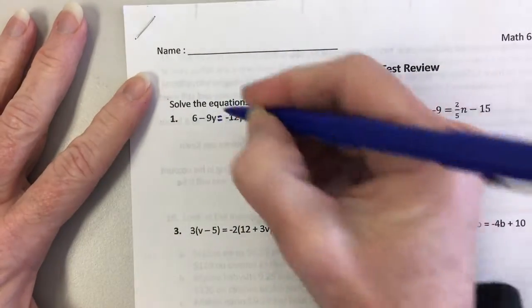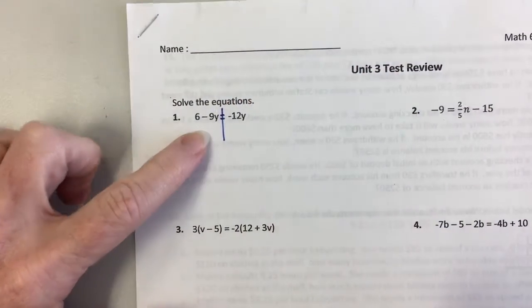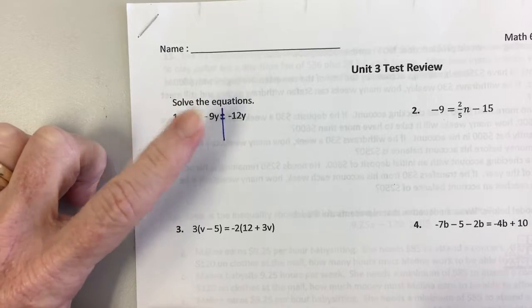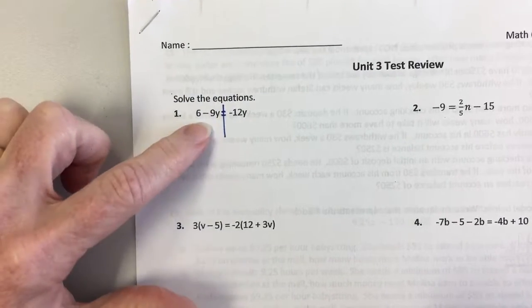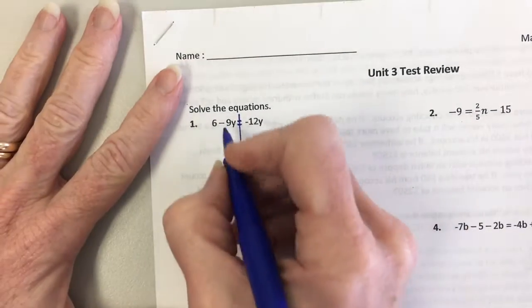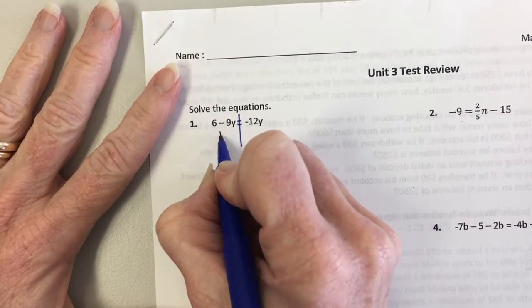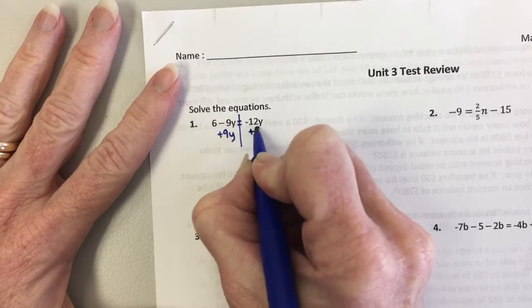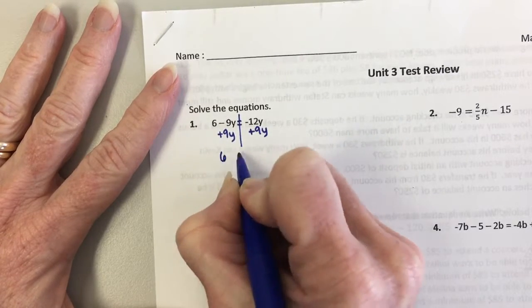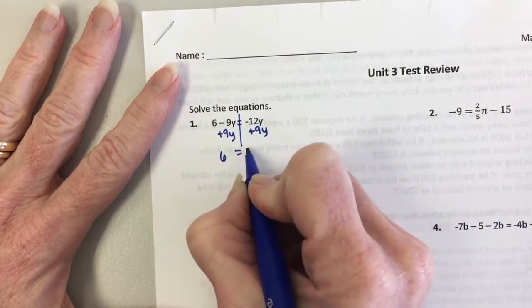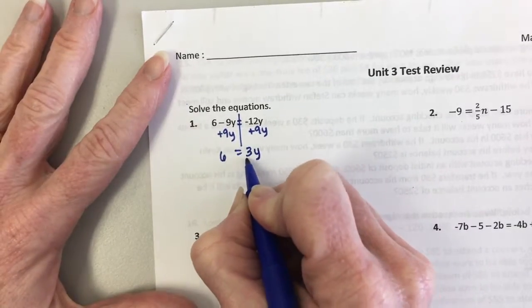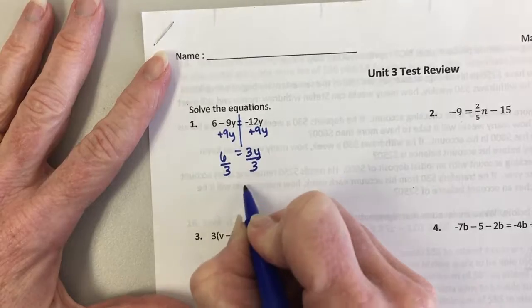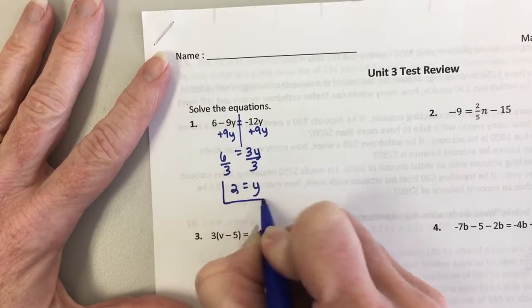So I'm going to start by isolating my variable. I need to move one of the variables so that they're both on the same side. So I'm going to move the 9y since 12y is already by itself. I'm going to do that by doing the opposite. So plus 9y gives me 6 on this side, and negative 12 plus 9 is 3y. And then to solve this, I need to divide by 3, and so y is equal to 2.